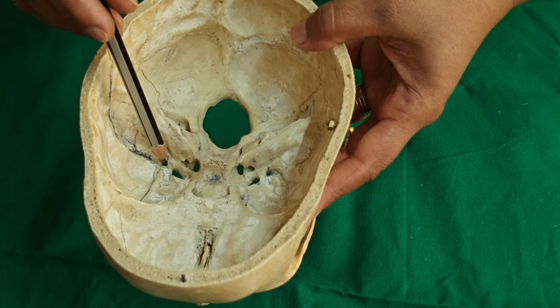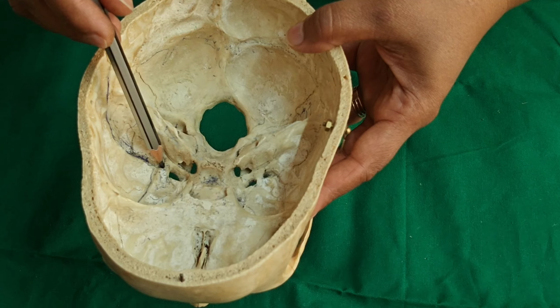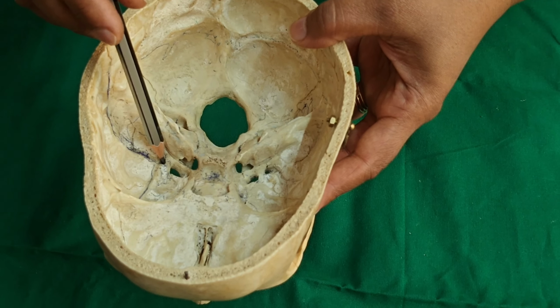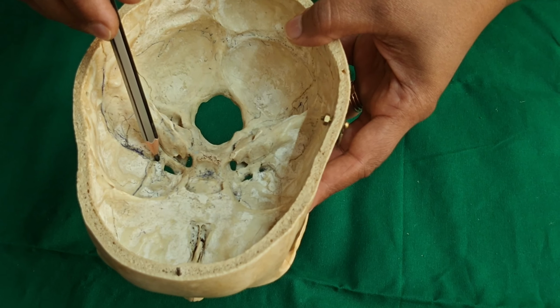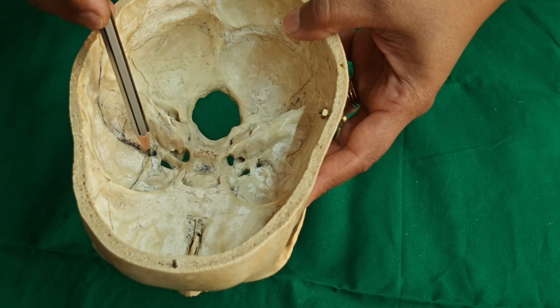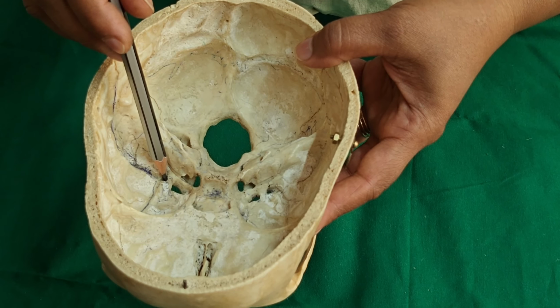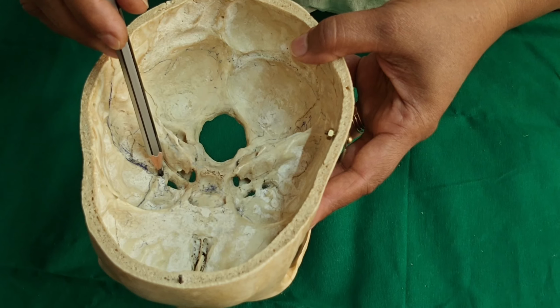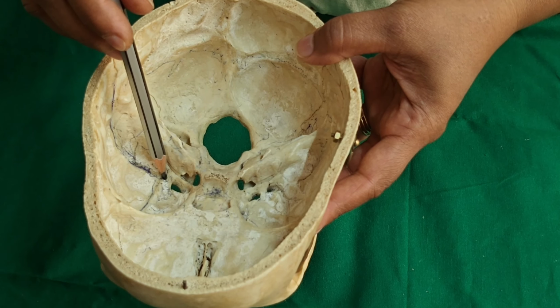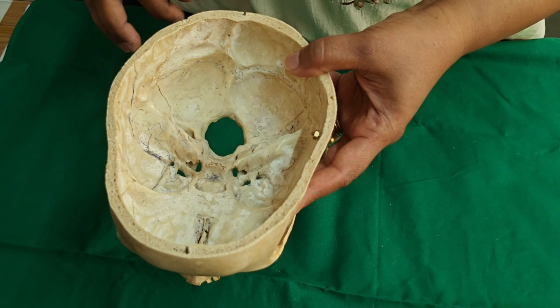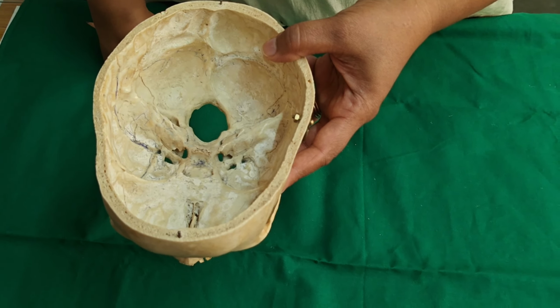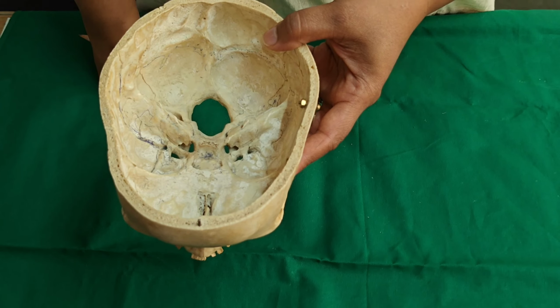What are the structures passing through foramen spinosum? The middle meningeal artery is entering the skull. The middle meningeal vein is going down, and the meningeal branch of the mandibular nerve is entering to supply the dura mater. This is also called nervus spinosus as it is related to the spine of the sphenoid.